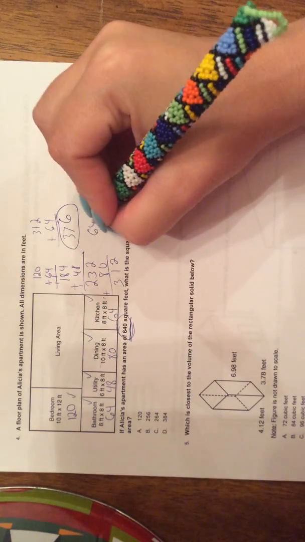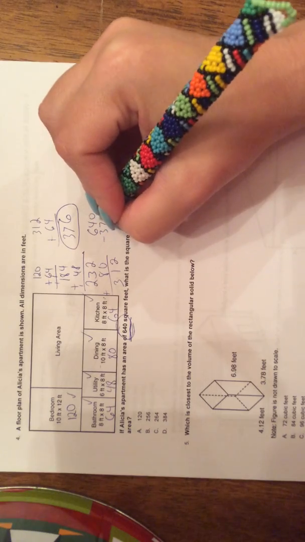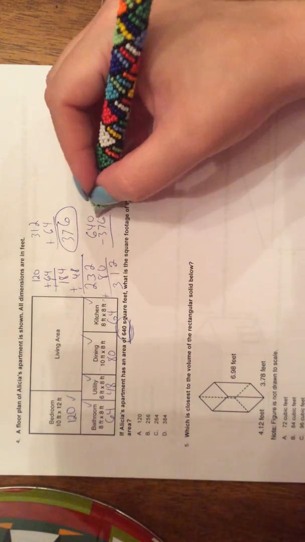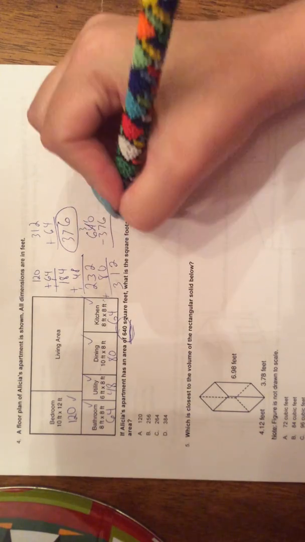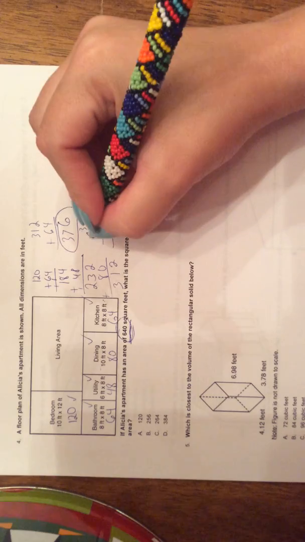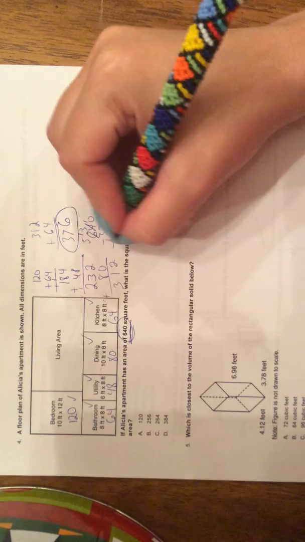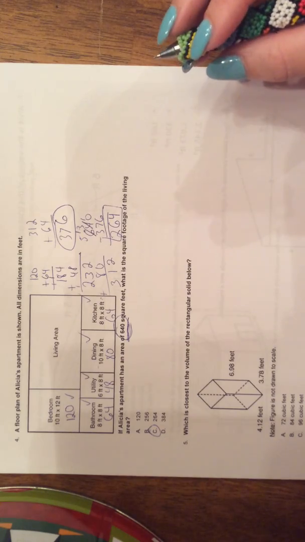So if the whole thing is 640, we can just do 640 minus 376 to see what is left for the living room. So we can't take 6 from 0, we have to borrow. Can't take 7 from 3, so we have to borrow again. 13 minus 7 is 6, 5 minus 3 is 2, so it's 264 is what is left to be the area of the living room.